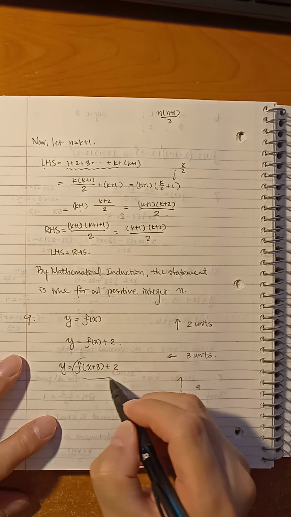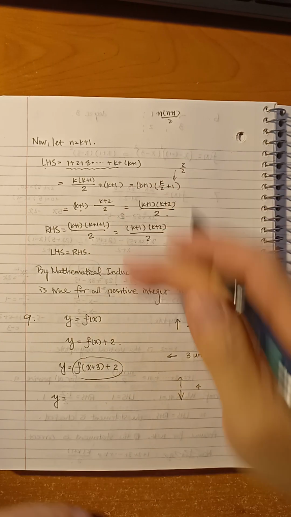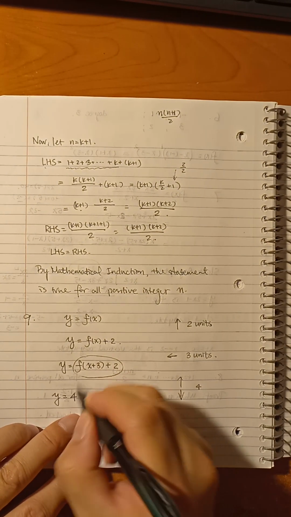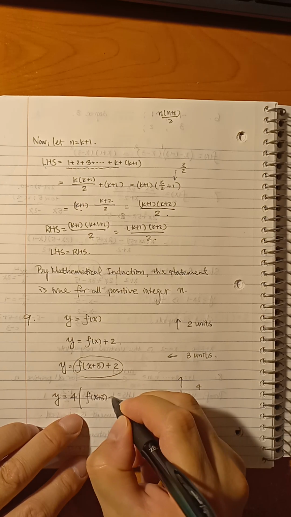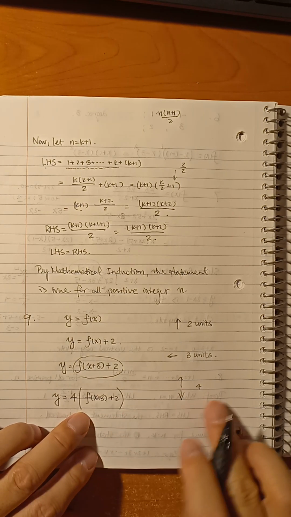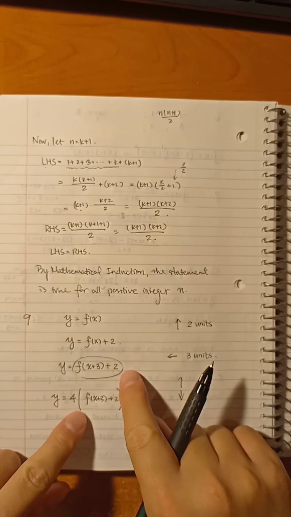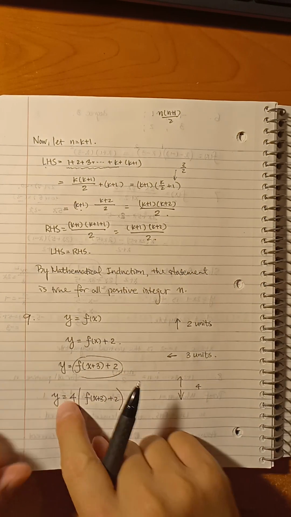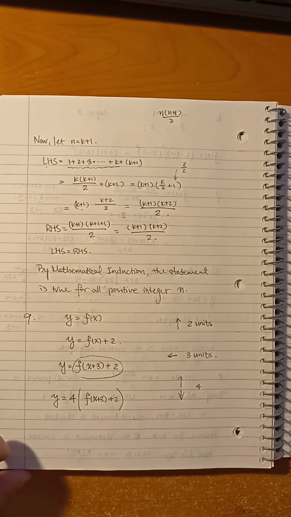If you stretch vertically by factor 4, be careful. Now this is your current function. Stretching it vertically means you're going to multiply the whole function by 4. Whatever function you have from the previous step, you always put parentheses and times 4. That's a vertical stretching.